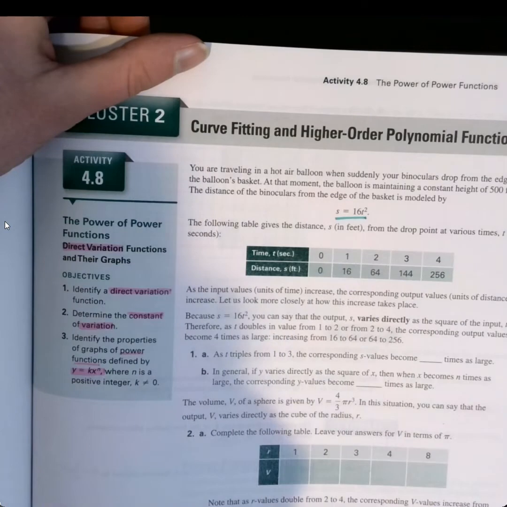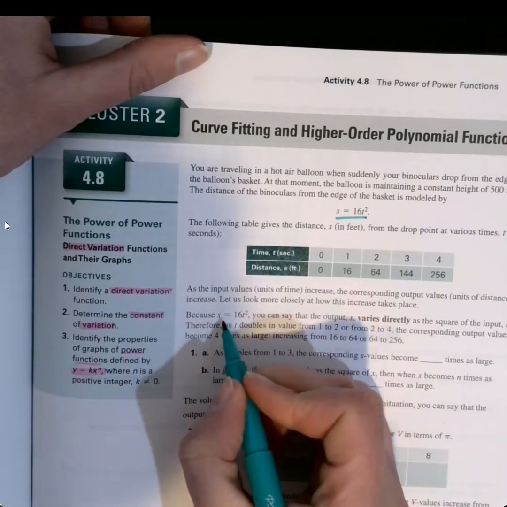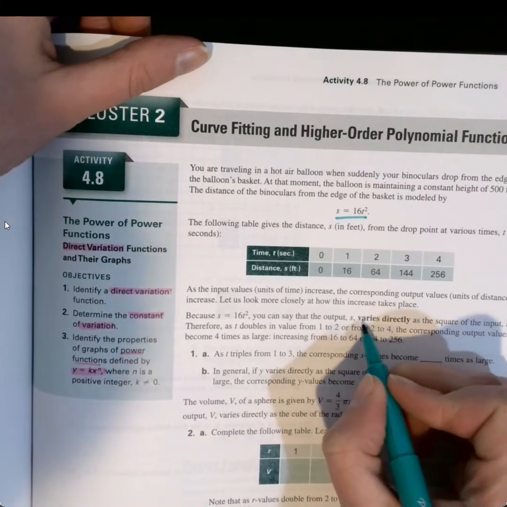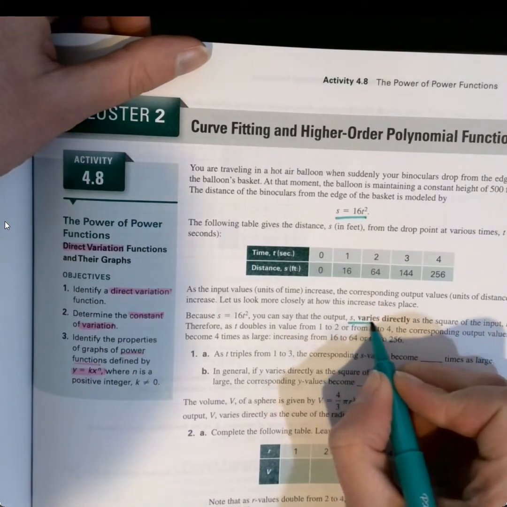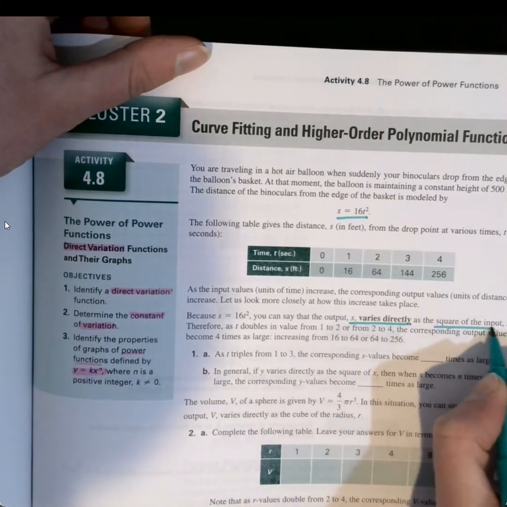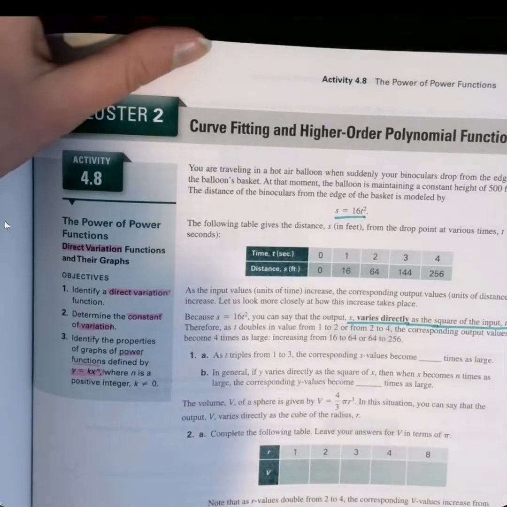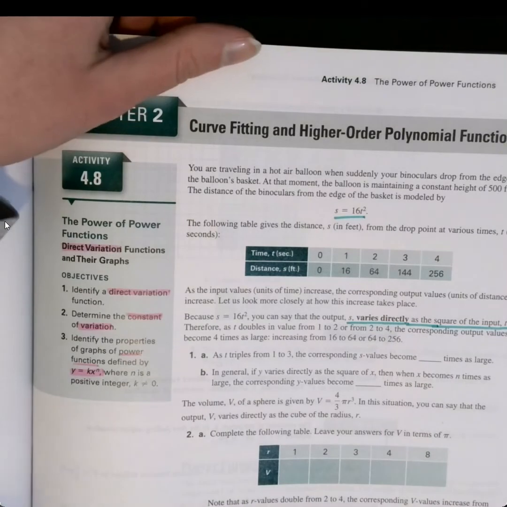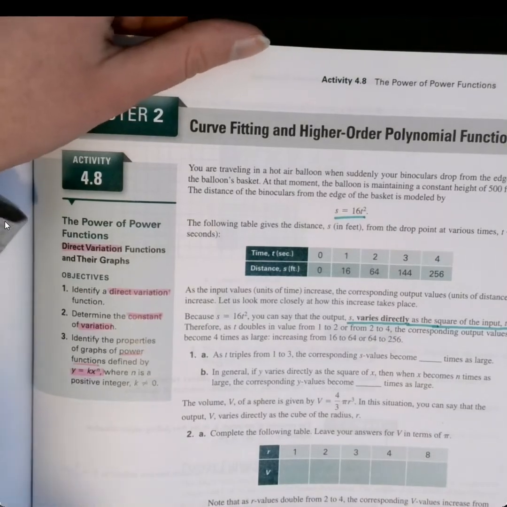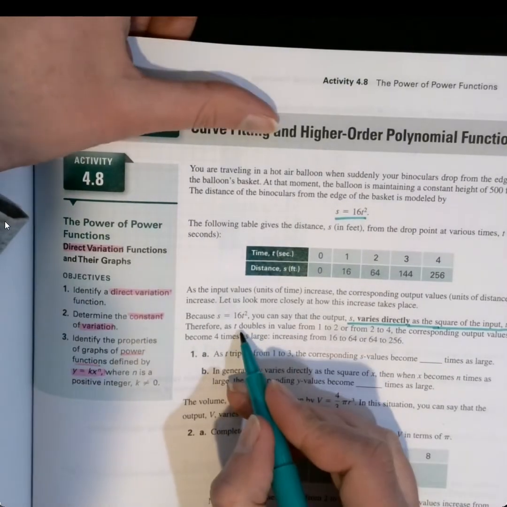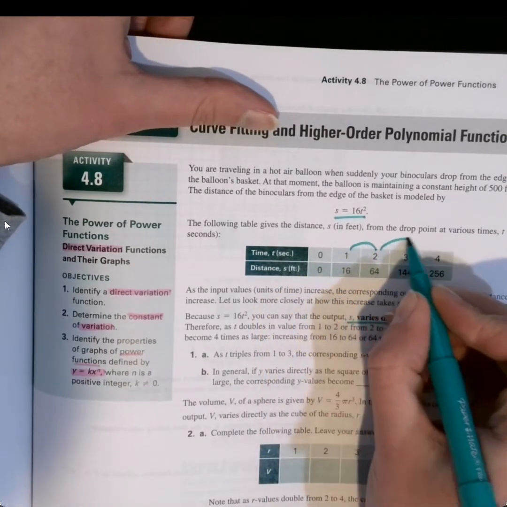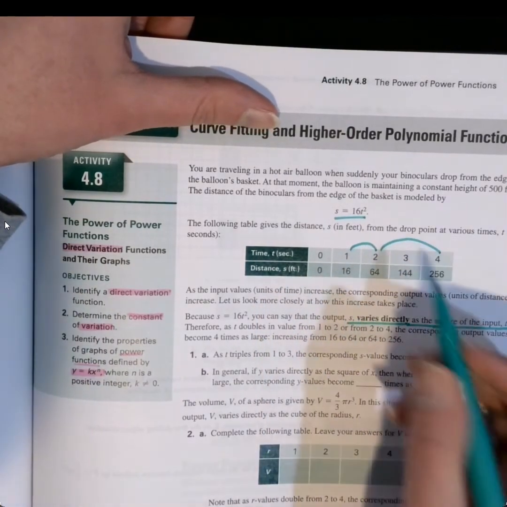All right. Now, because S equals 16t squared, we can say that the output S varies directly as the square of the input t. That's our first varies directly sentence. So as t doubles in value from 1 to 2 or from 2 to 4, what happens to the output?